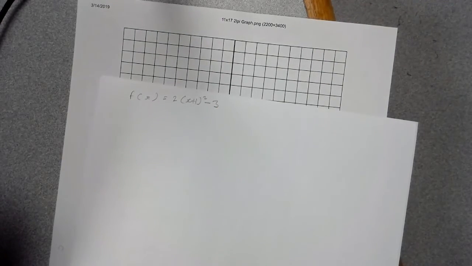So this section is talking about shifting, like vertical shifting, horizontal shifting, reflection, and all those methods that we can use to draw a graph. I'm gonna use some of those methods, like vertical shifting, horizontal shifting, and stretching, to draw this graph. I already got a graph paper here.